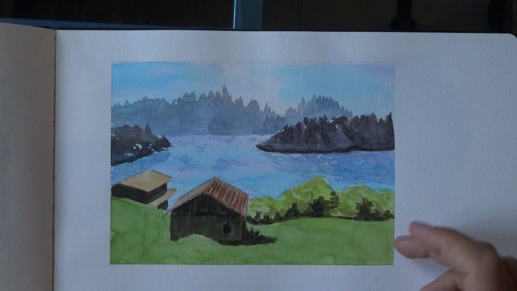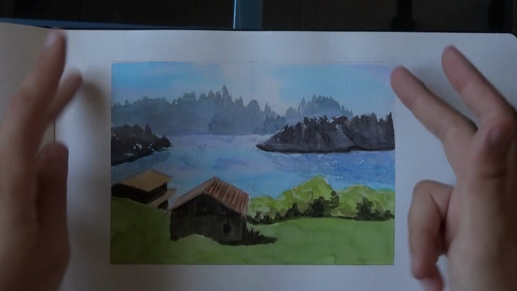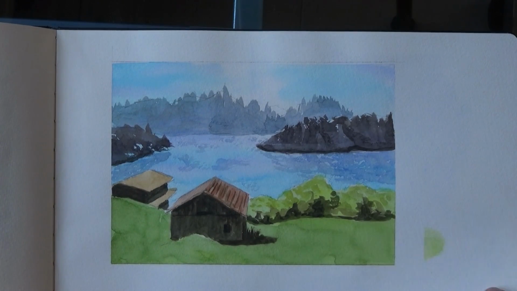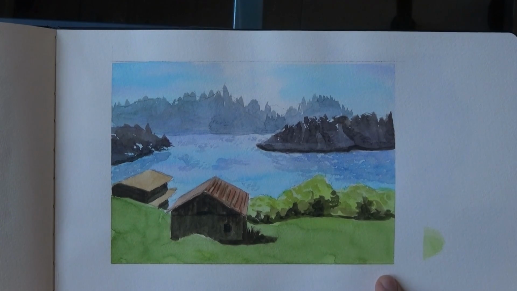Funny enough, the values are okay, and it's just a small sketch, because when you work on a Moleskine, you just gotta get it in one go. But a few things, just green. The green, you can see again and again how important it is to vary them. Otherwise, it ends up looking like this. So this is definitely something I would think about.